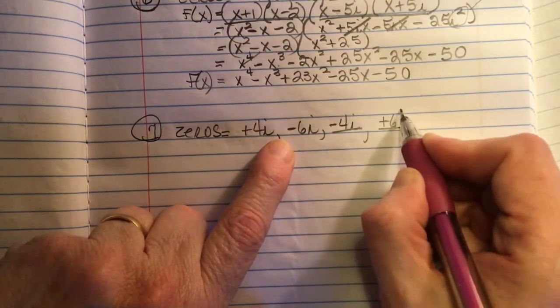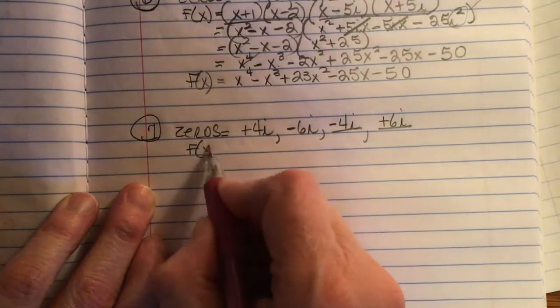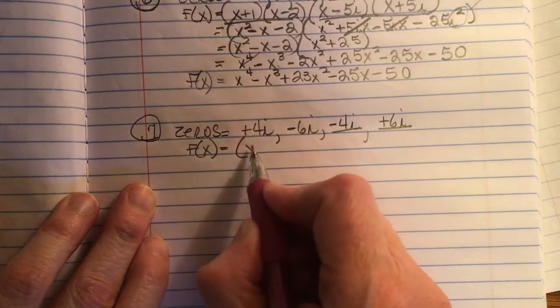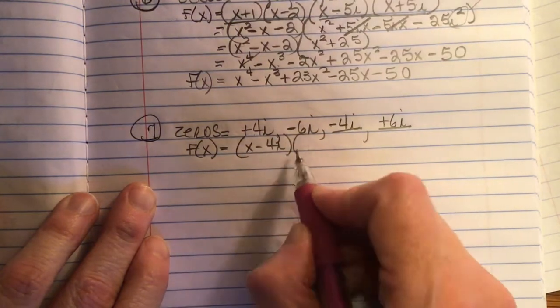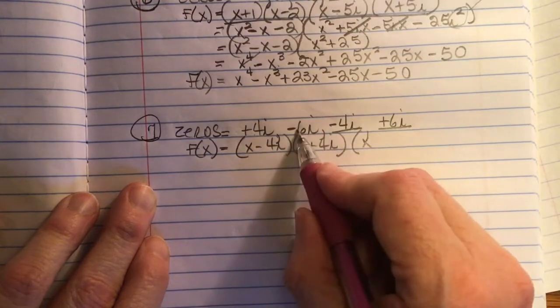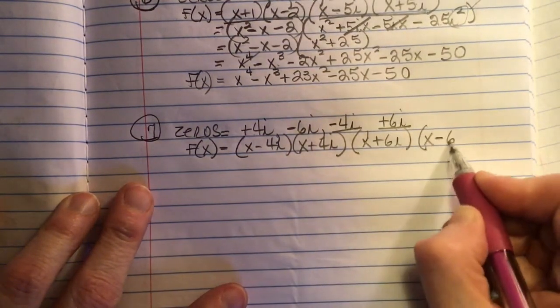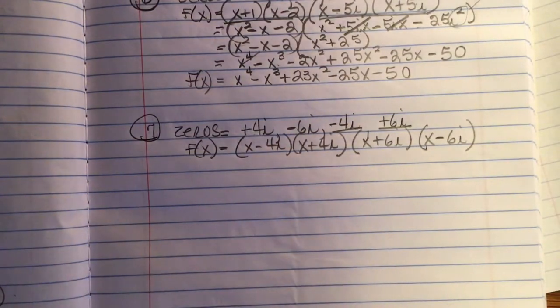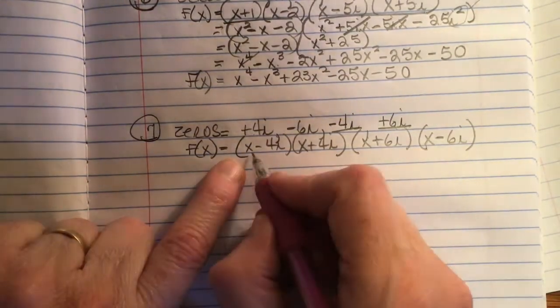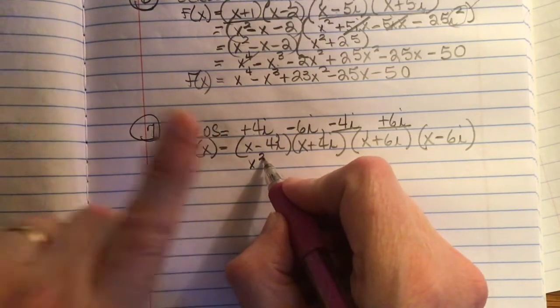Now, I'm going to match them up in pairs. So I'm going to write x minus 4i and x plus 4i. And then x plus 6i. And again, the order really doesn't matter, just as long as you get all of them as we're fooling it out. So these two are going to give me x squared.